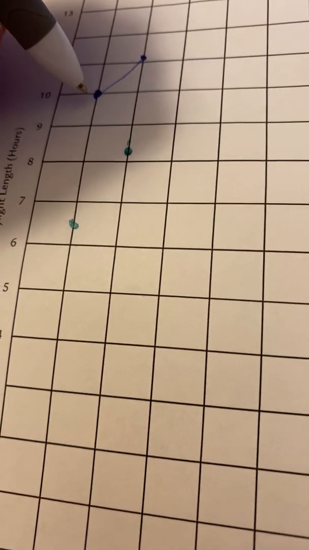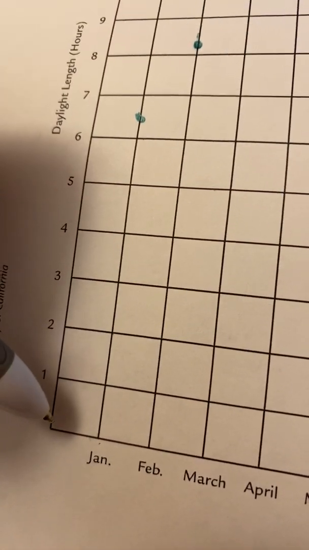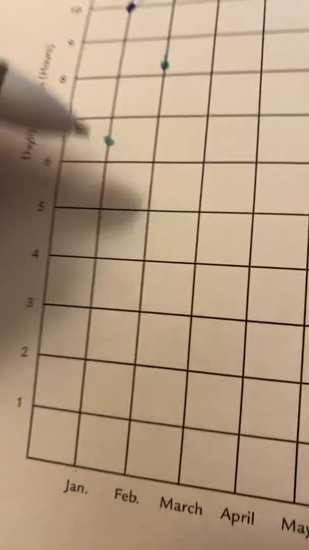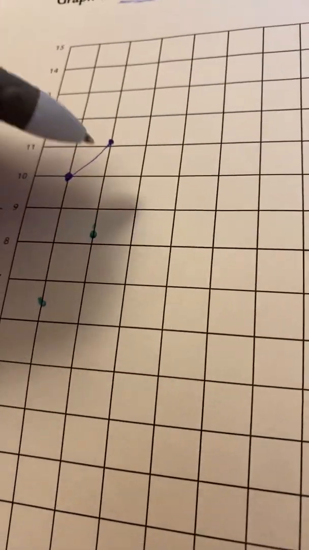Now, something that a lot of people like to do, mostly because it bothers them that it just starts in the middle of nowhere, is bring this dot all the way down to 0. That would be a lie, because technically this line is December, and we don't have December of 2004, so we don't have that data. So you just leave it where it's at. Don't bring it down to 0, because that's not true. All right, so you're going to do that, connect all the dots, and label it somewhere.